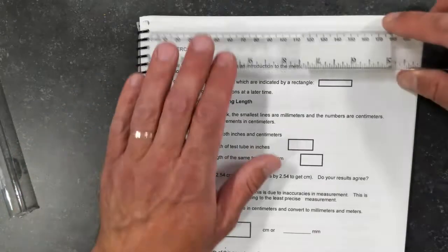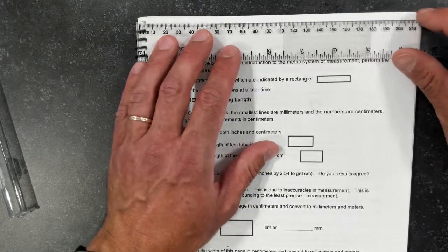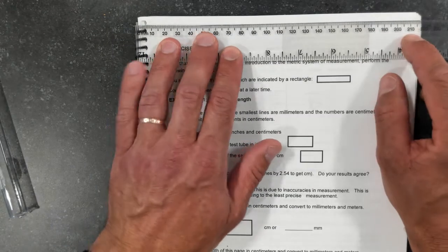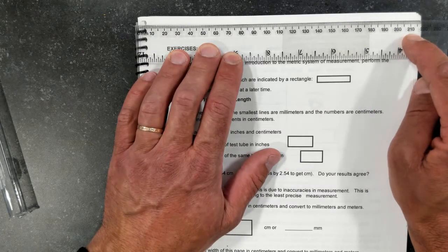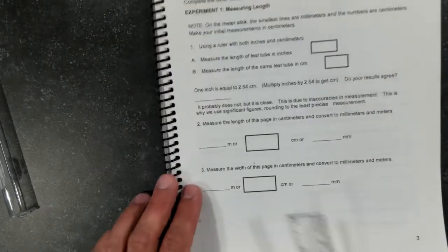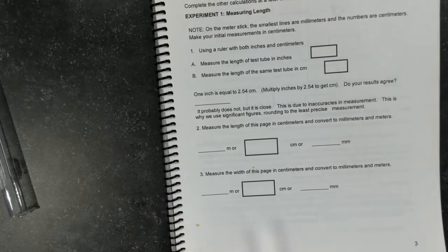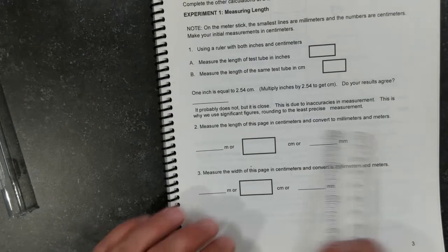and then the width of the page. 210 is equivalent to 21 centimeters. So you need to convert, so that's your measurement. You will need to convert those measurements into meters or millimeters.